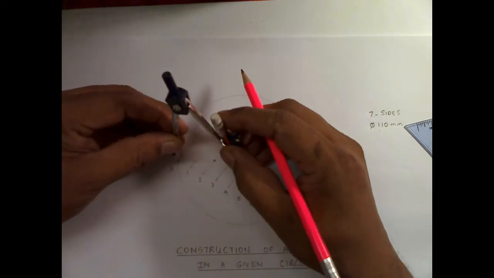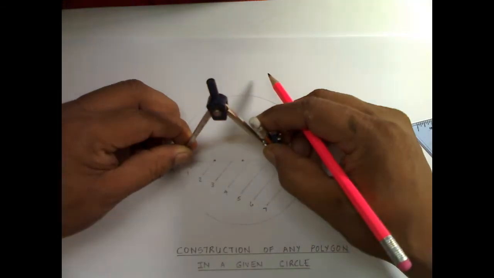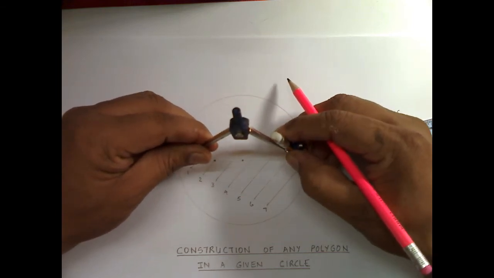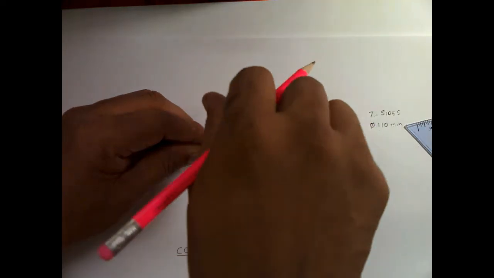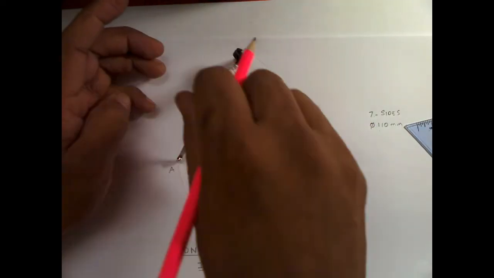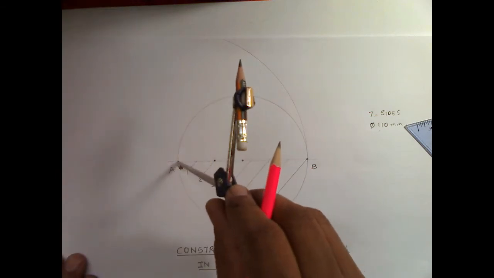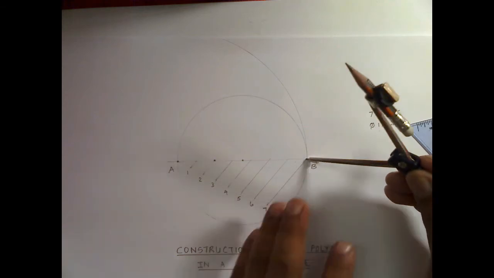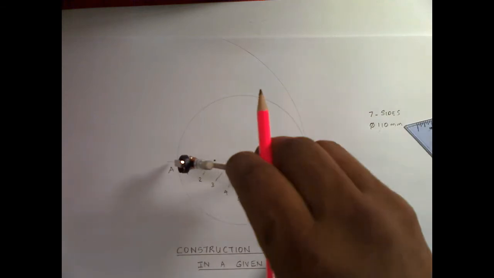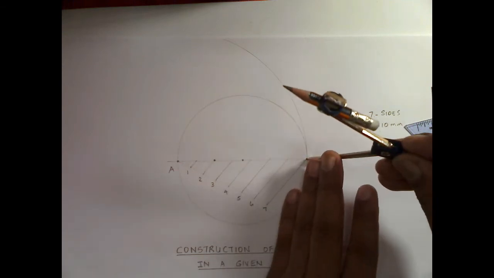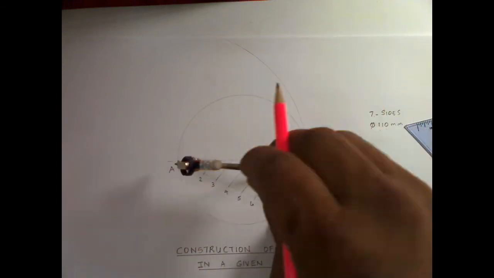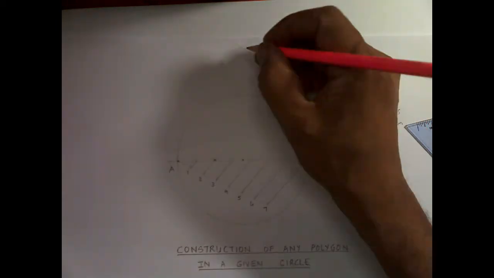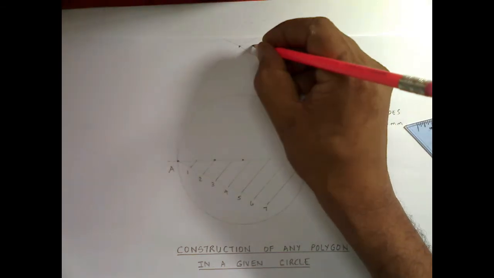Next, you take your compass at point A, open it to point B. Draw an arc to the top, and going on the other side, draw an arc, so that they will cross at this point here. Call that point C.